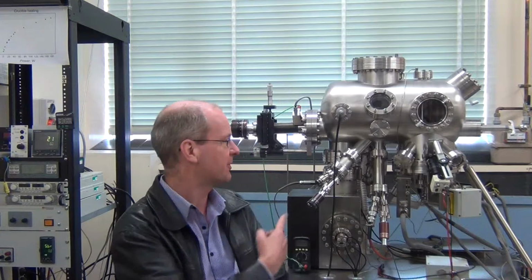So my research has two main themes. One of them is using scanning tunneling microscopy. So that's the instrument here behind me. Scanning tunneling microscopes are essentially a very sharp needle that you can scan over the surface of a sample and then use the image that's created by tracking the position of the needle so that you can essentially generate atomic resolution images of what's going on on the surface.